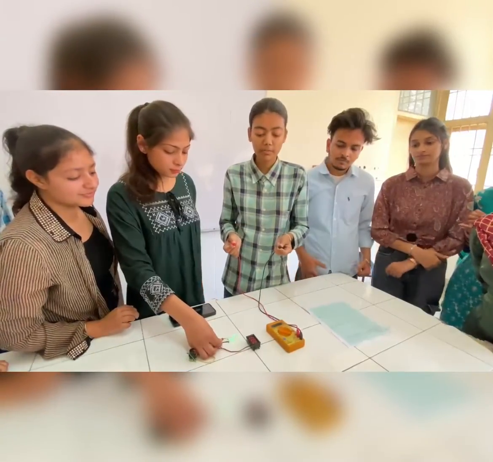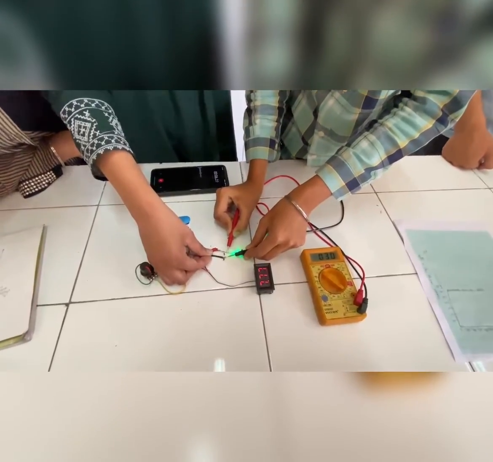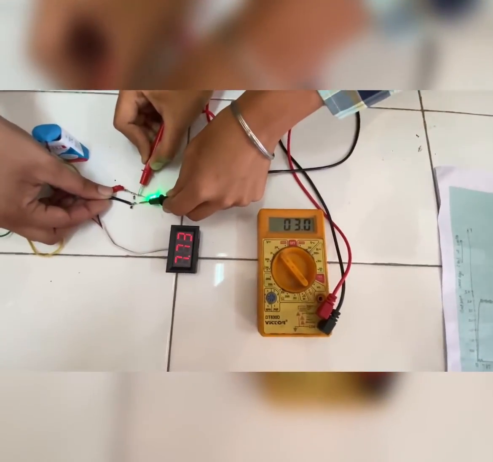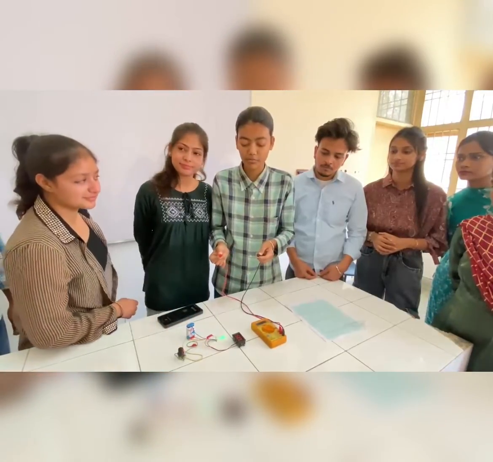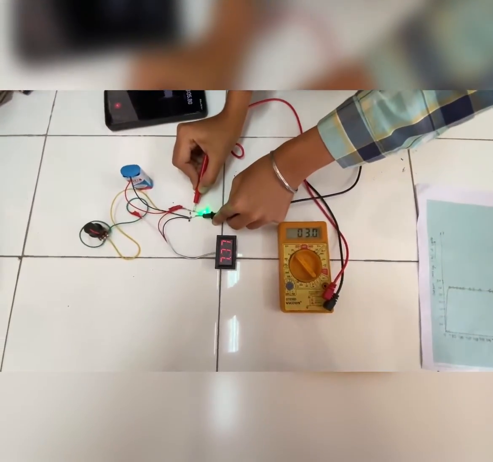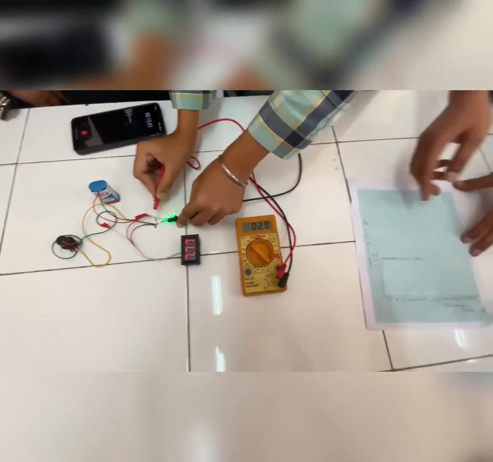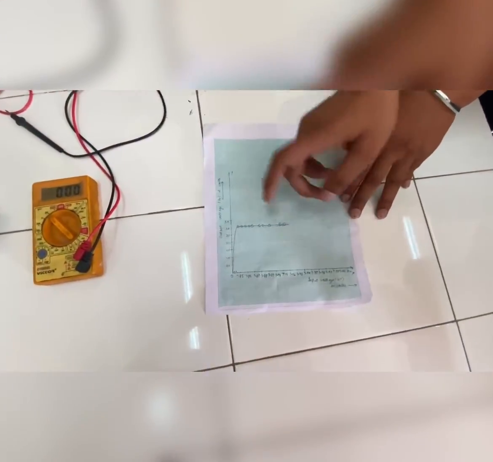Connect the terminals of multimeter with the diode ends. We get a constant output voltage across the multimeter. The value is 3.0. Here we plotted the graph between the input and output voltage.